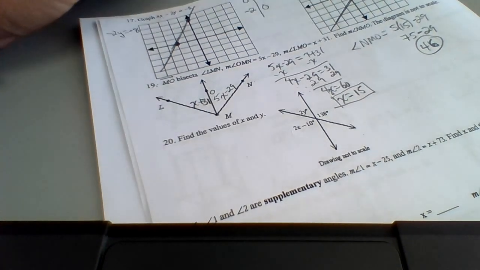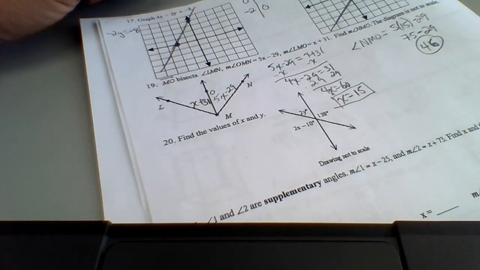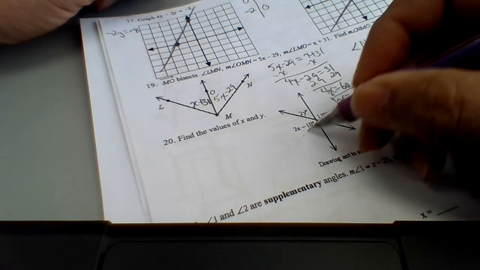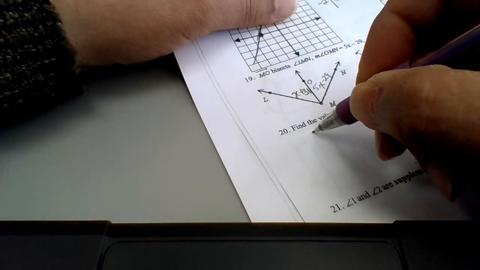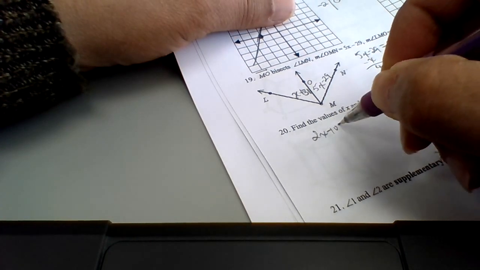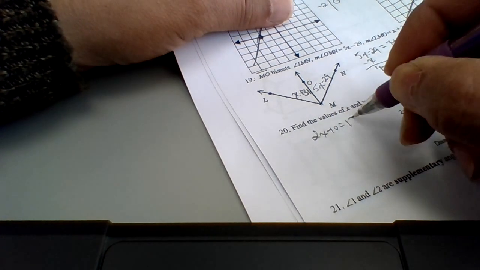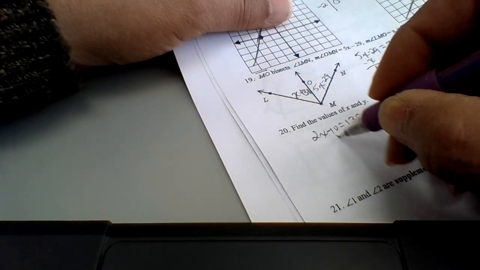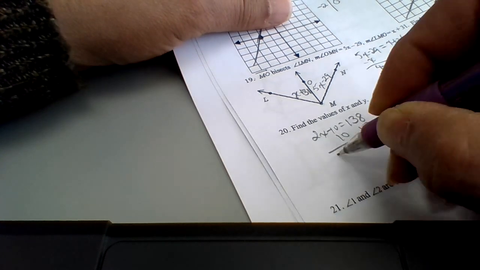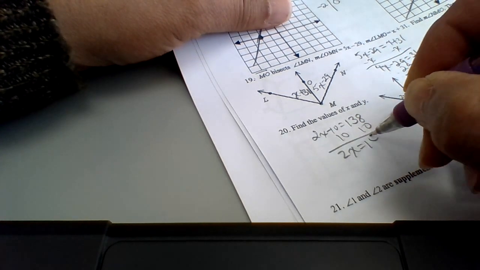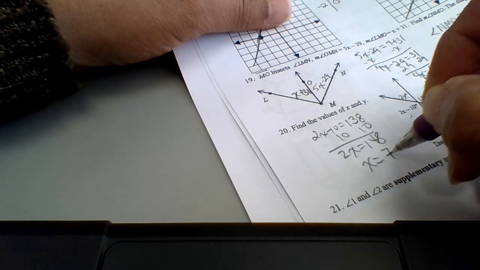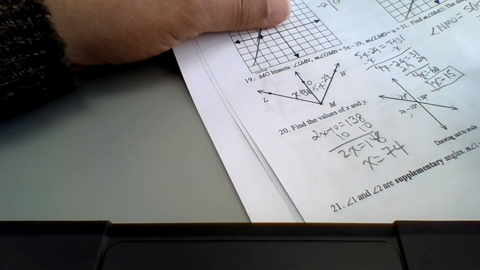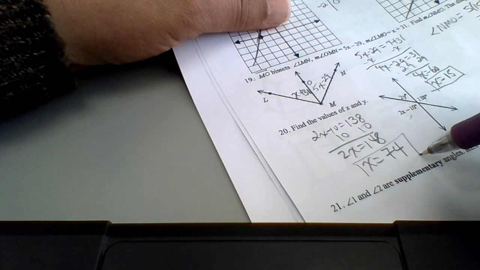Find the value of x and y. Okay, if you take a look, these two angles are vertical angles. So 2x minus 10 equals 138. Add 10 to both sides. So 2x is equal to 148. Divide both sides by 2, so I get 74. X is equal to 74.